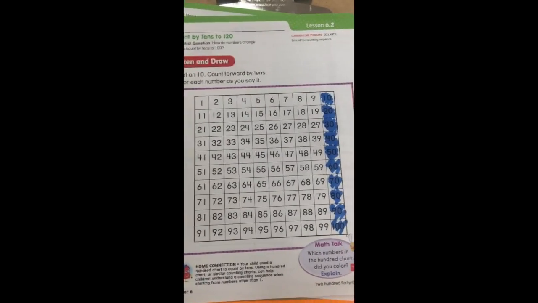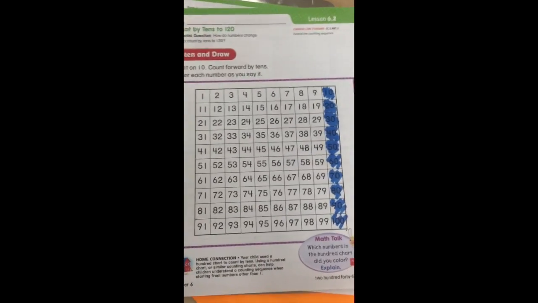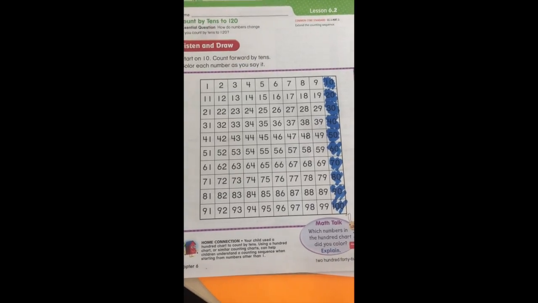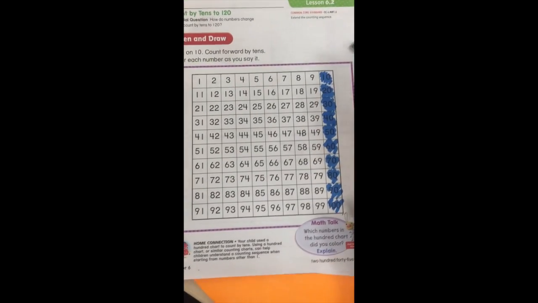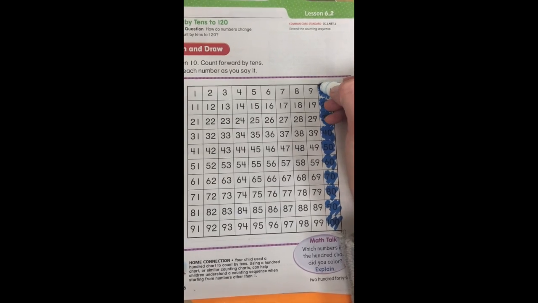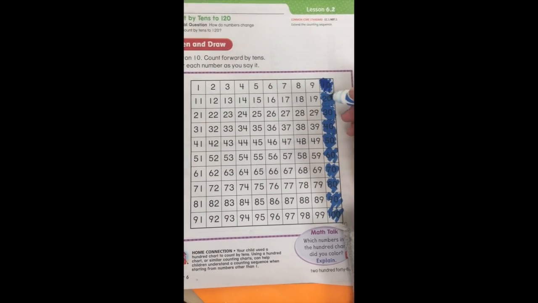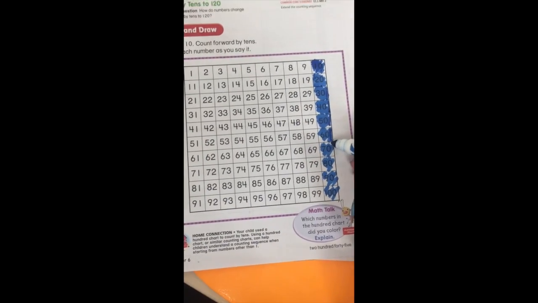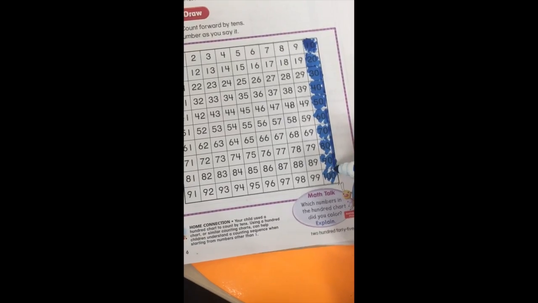Today we're going to be using a hundreds chart or 120s chart to count by tens. So it says start on 10, count forward by 10, say each number, color each number as you say it. So I went ahead and already colored the numbers. So we're going to start on 10, then go to 20, 30, 40, 50, 60, 70, 80, 90, and 100.